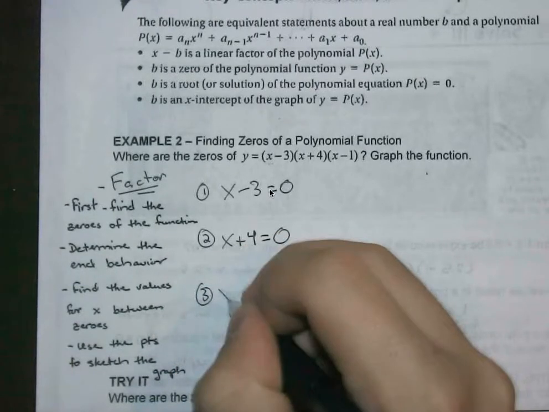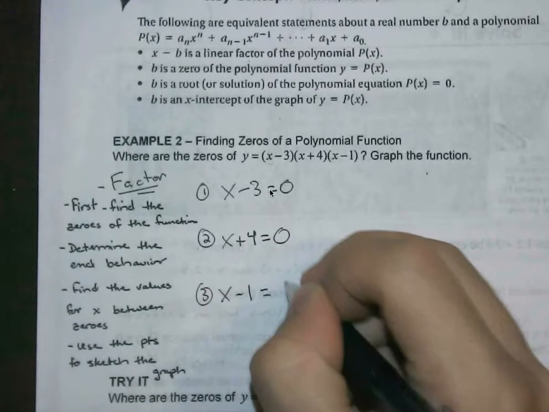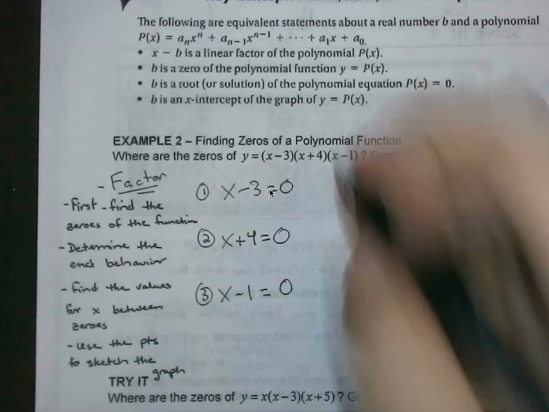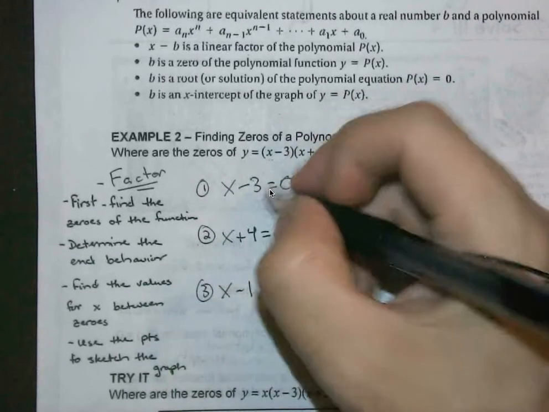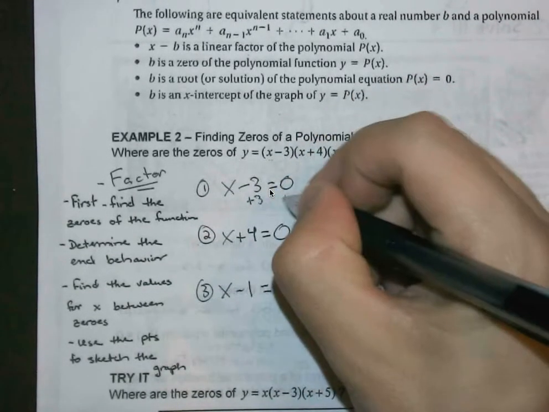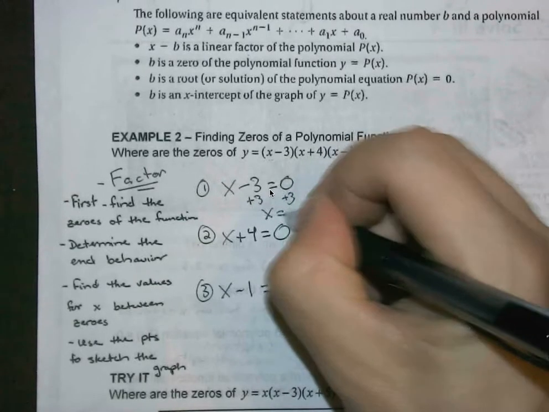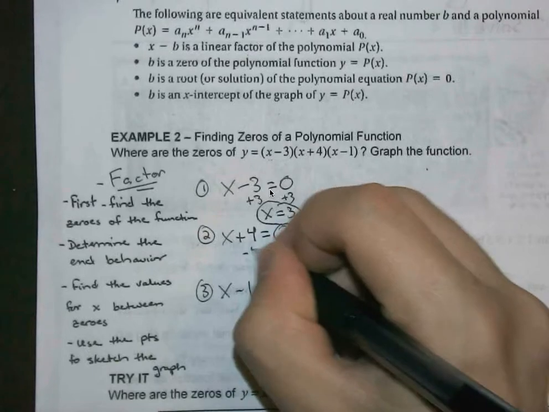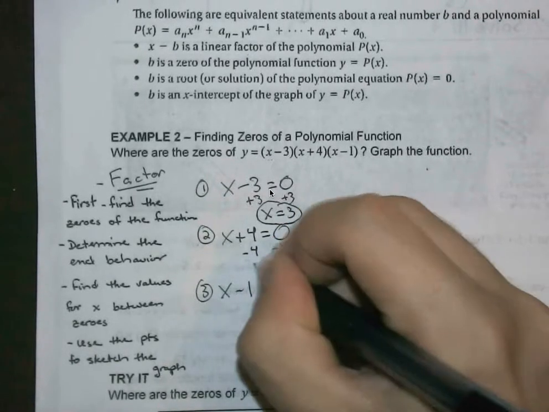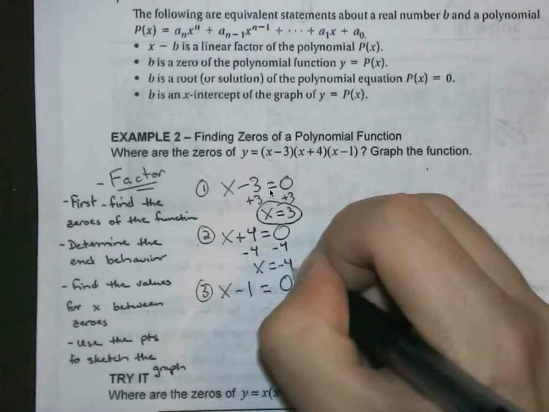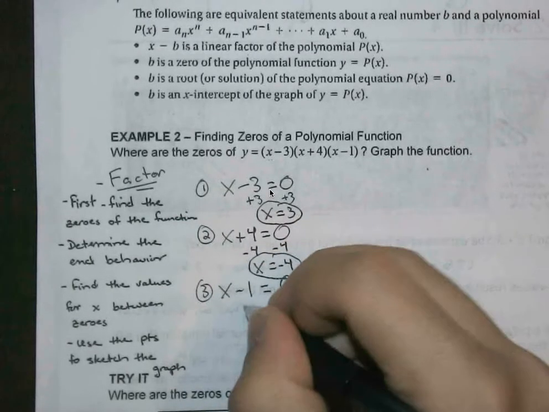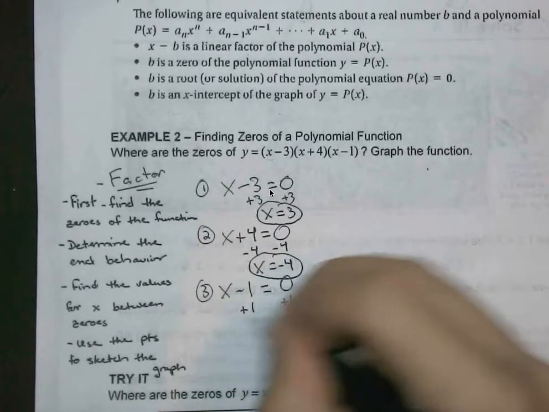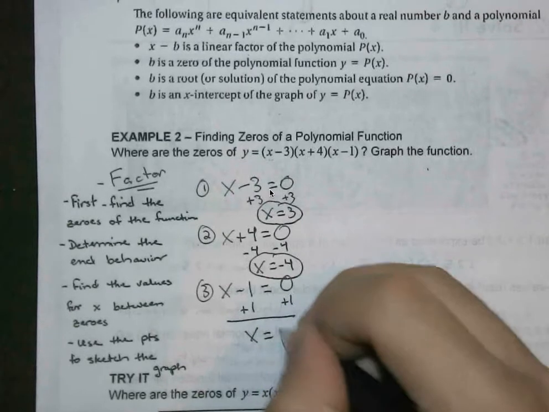Finally, the last factor we have is x minus 1 equals 0. When we solve all of these, they will tell us what zeros we have. So we can just add 3. We now know that when x is 3, this is a 0. If we solve for x in this problem, when x is negative 4, this is a 0. If we solve for this last one, when x is positive 1, this is a 0.